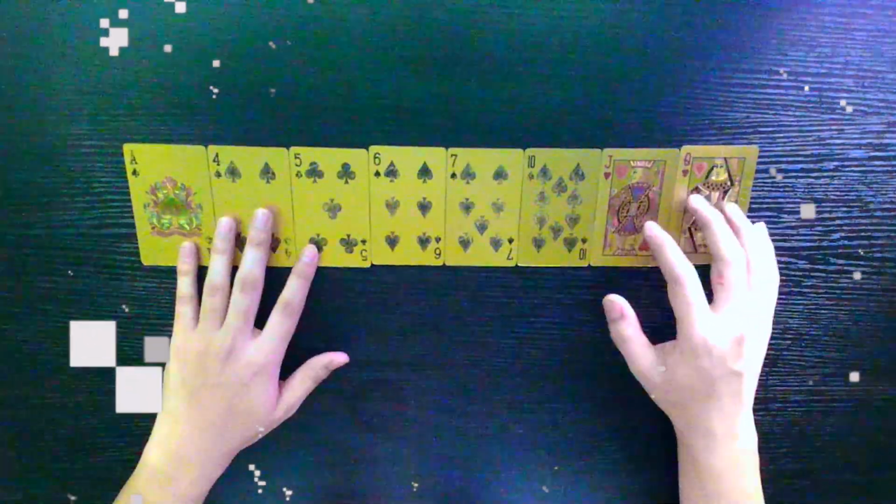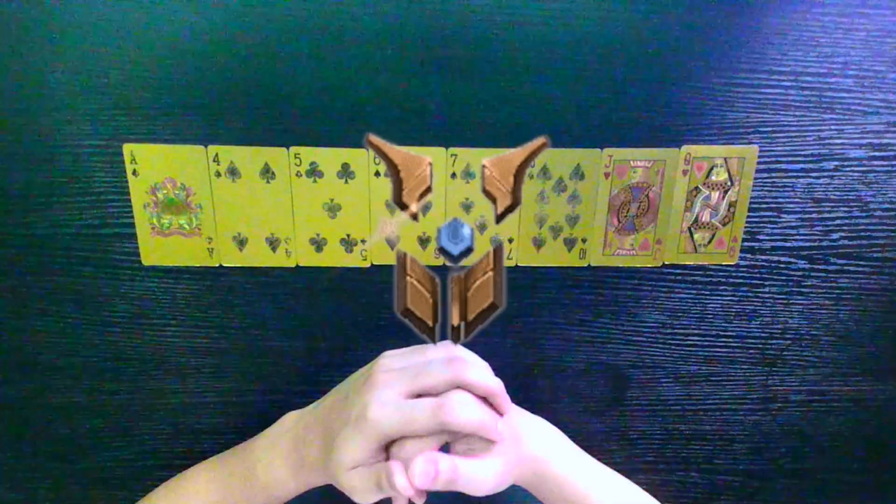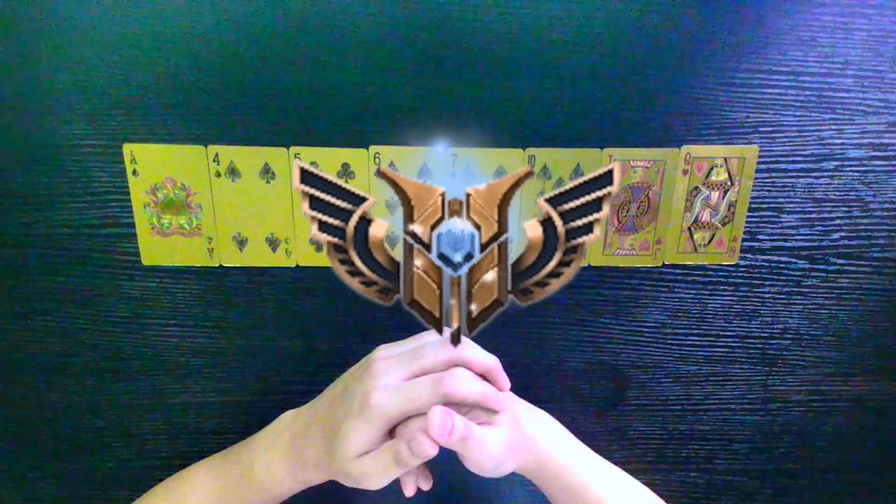And now we have completely sorted this deck of cards using the merge sort algorithm.